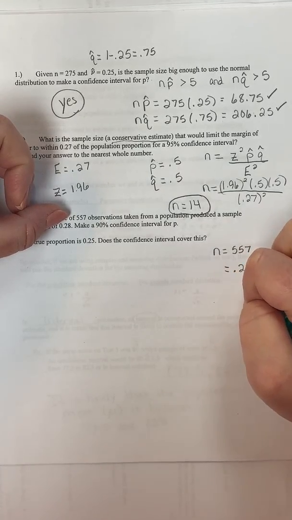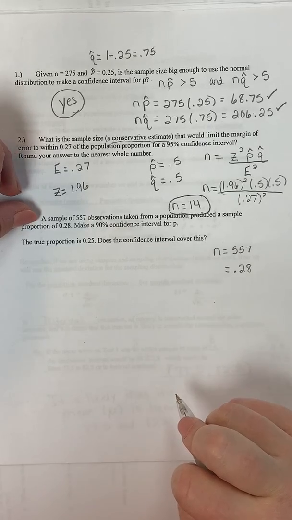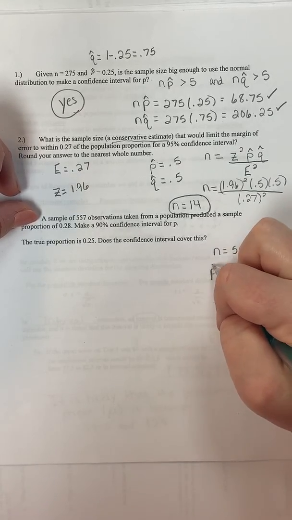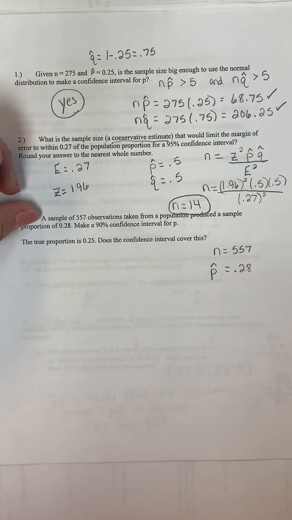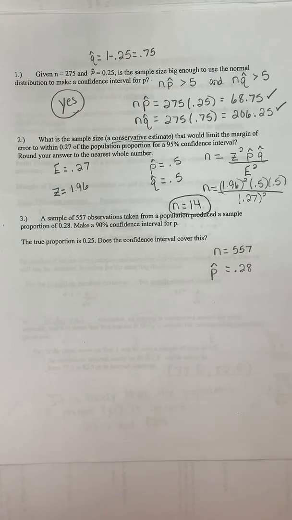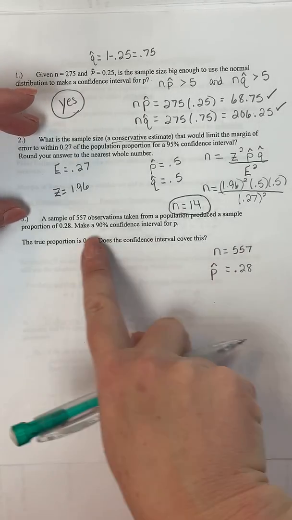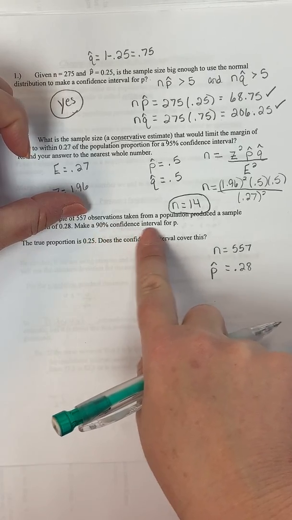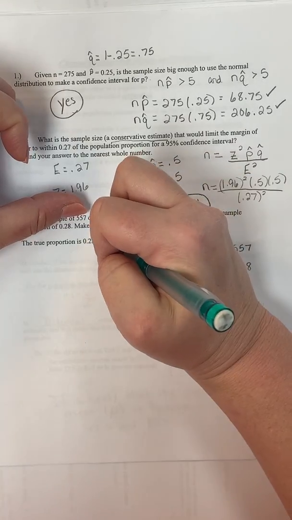Well, what is a sample proportion? What's the symbol for that? That's p hat. Remember, p is a population proportion. p hat is the sample proportion. All right, so make a 90% confidence interval for p.